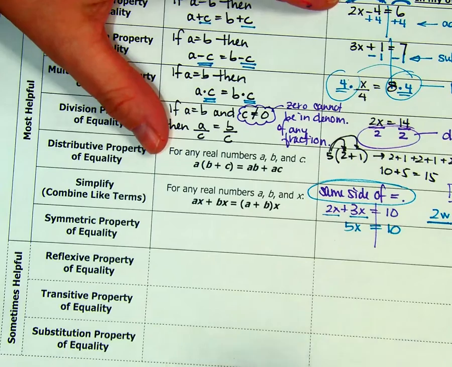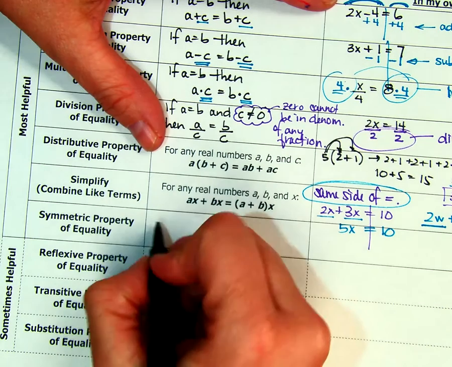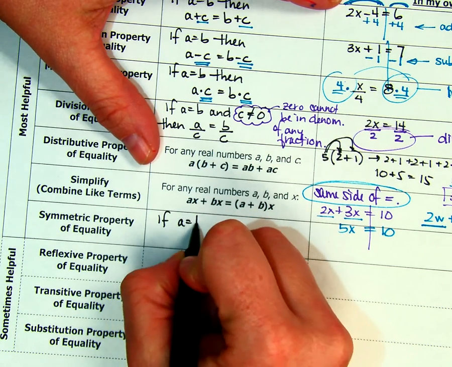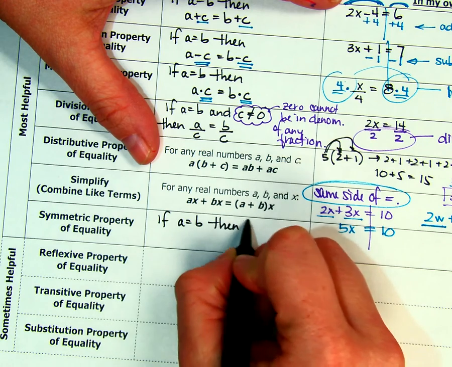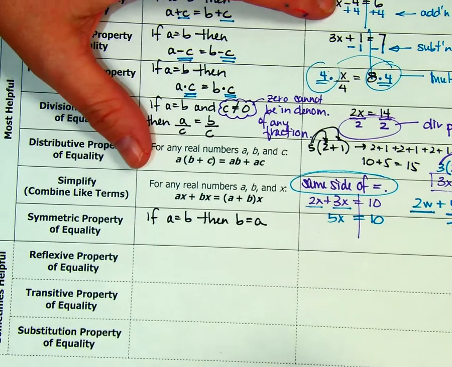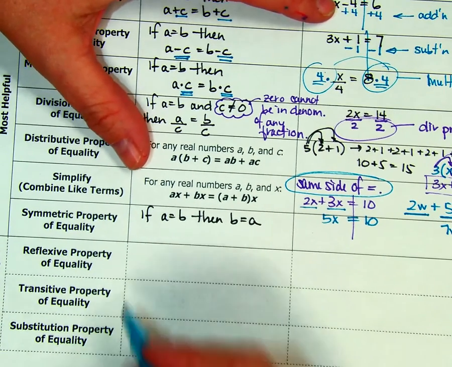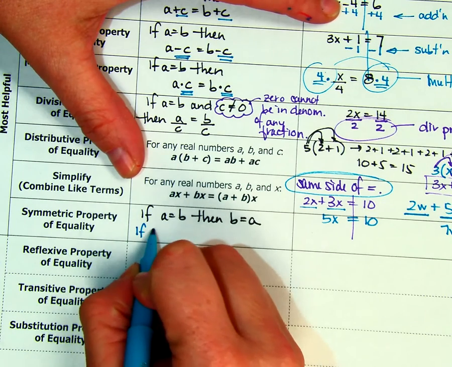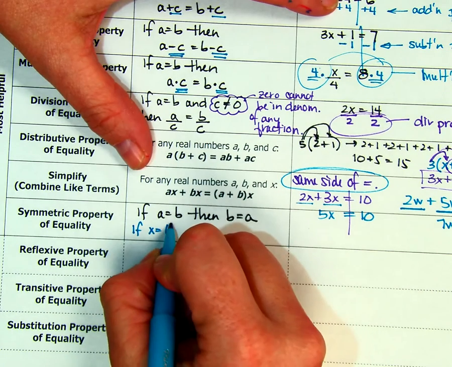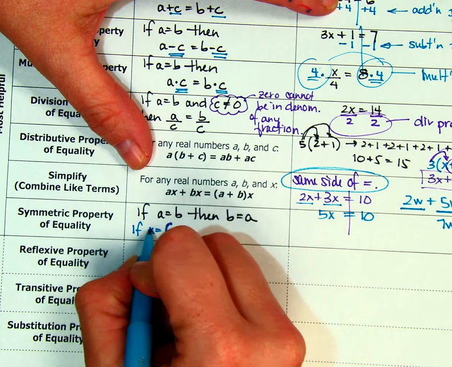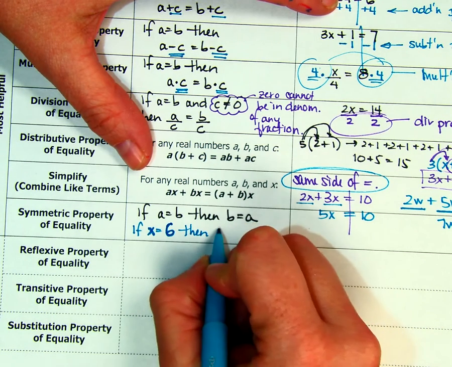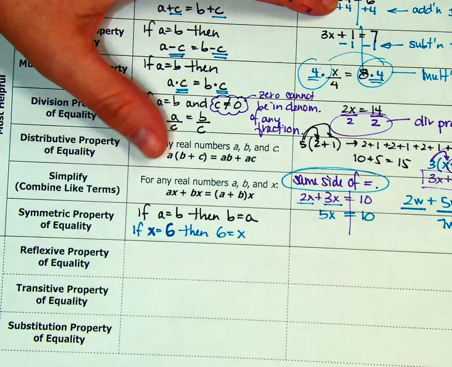The symmetric property of equality states if A equals B, then B equals A. And when I think about this one, I like to think of it as when you solve an equation, there's no difference if you have x equals 6, that is the same thing as 6 equals x.